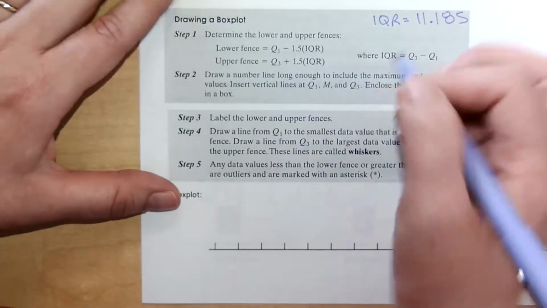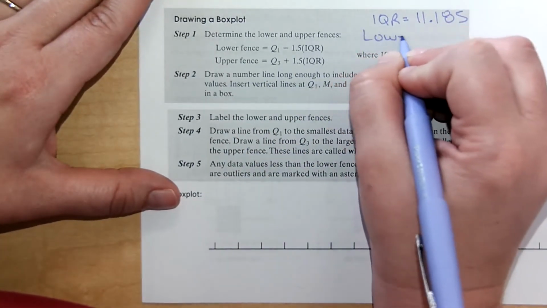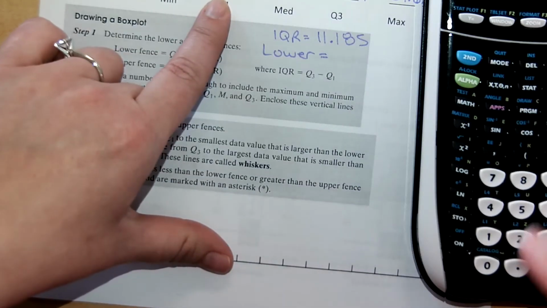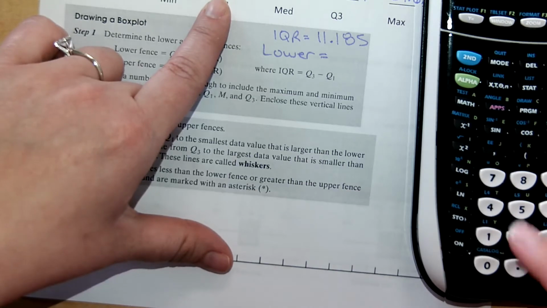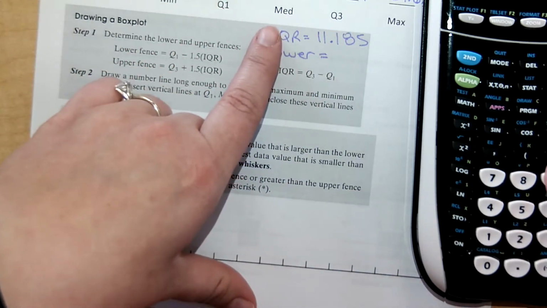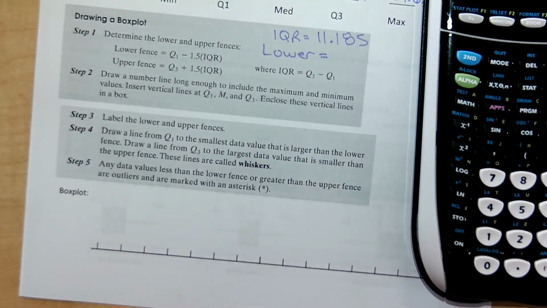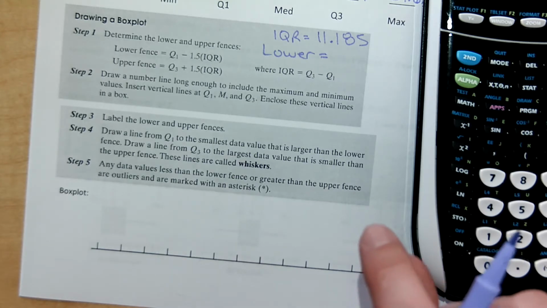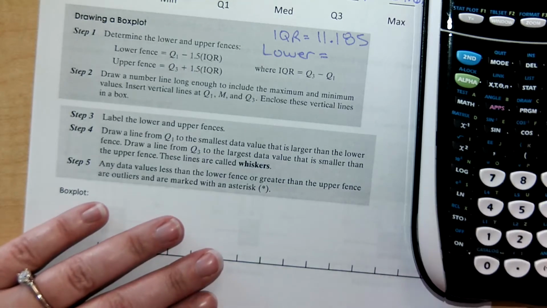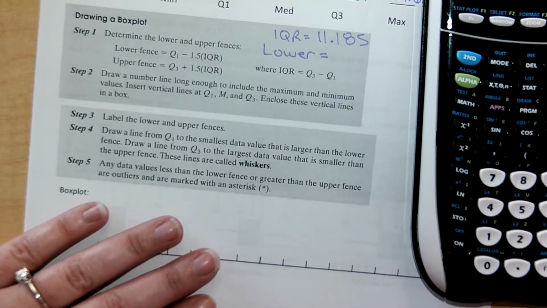Now we're going to get our lower and our upper fence. Lower is going to be Q1 minus 1.5 times the IQR. Again, don't worry about the negative if you subtract them out of order. Just use the value itself. I'm just going to double check my numbers here.